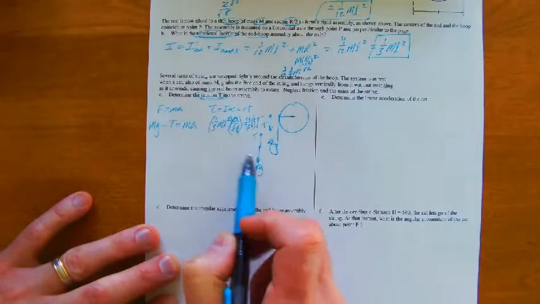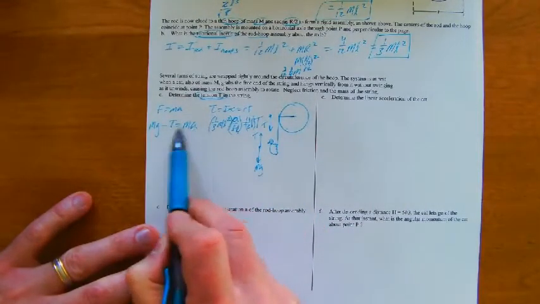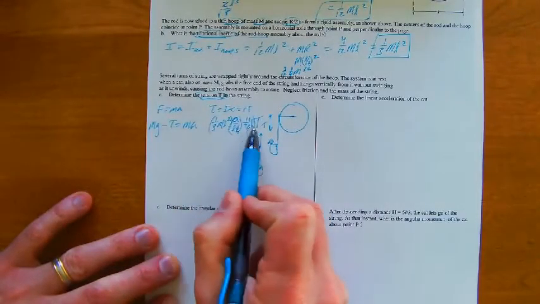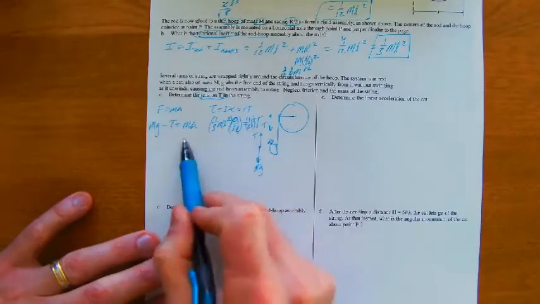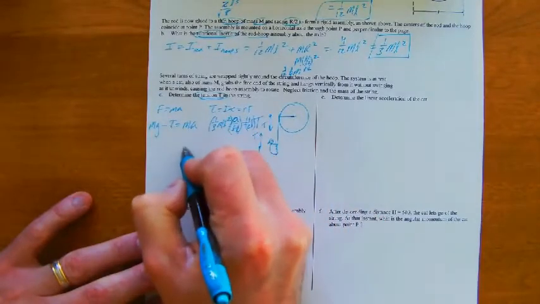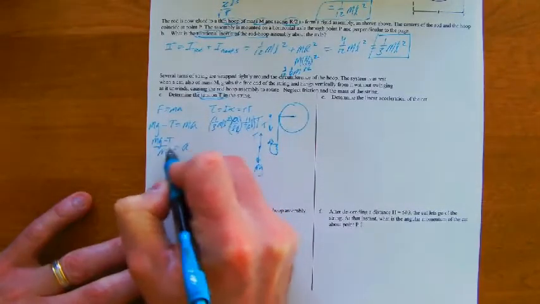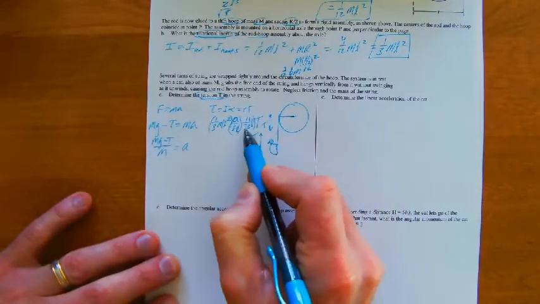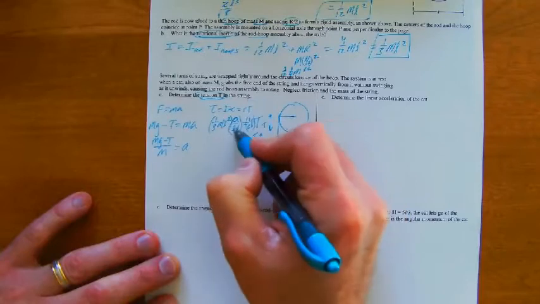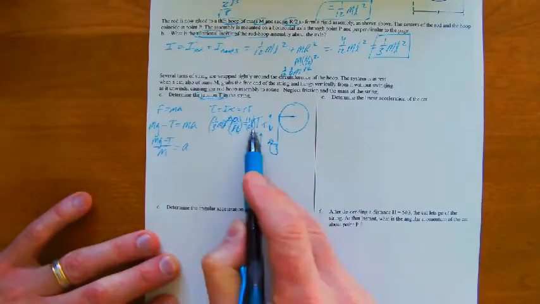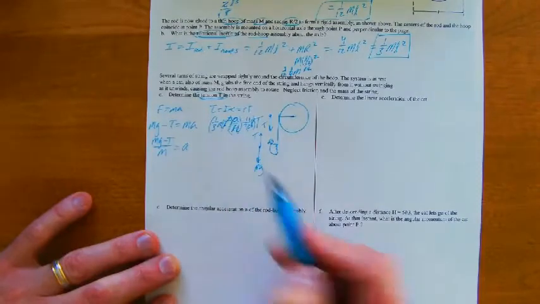Now I have two equations and two unknowns, my tension and my acceleration. I'm looking for tension here, so I want to solve one of them for acceleration and plug it back into the other one. So this one, if I solve for a, I'll have (mg minus T) over m. And this one, if I solve for a, let's see, I can get rid of all of my L's. Divide by L, divide by L.